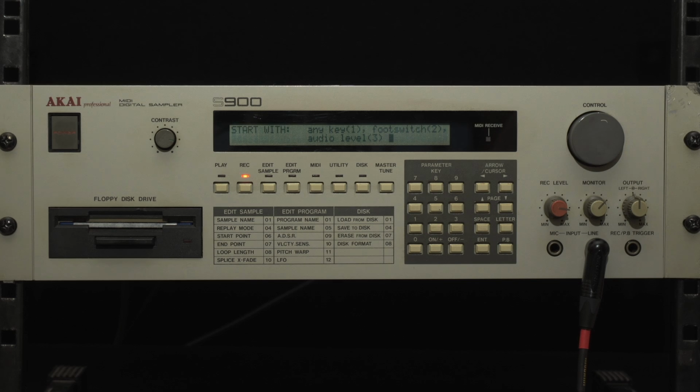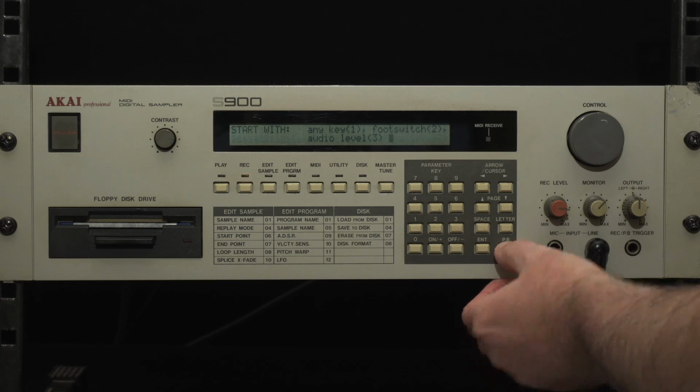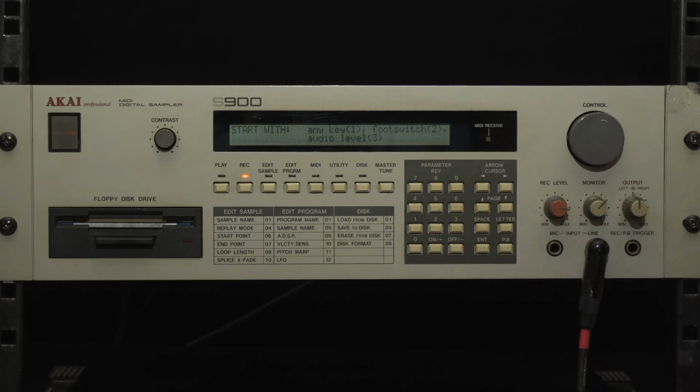So now that we've got that sample, I can play my MIDI keyboard that you can't really see here that's attached to the MIDI input on the rear of the S900. Or I can hit the playback button, PB here, to actually play back what we just recorded.